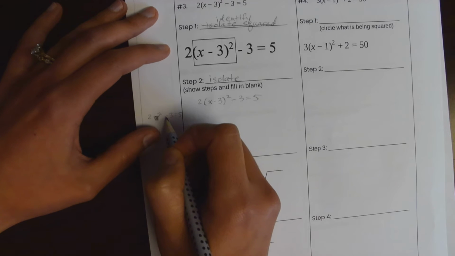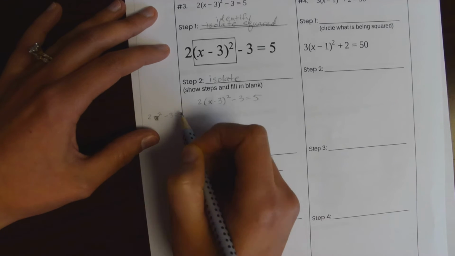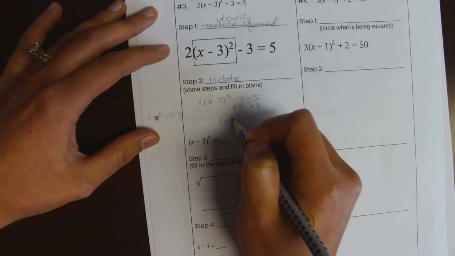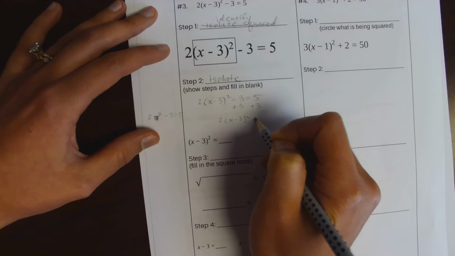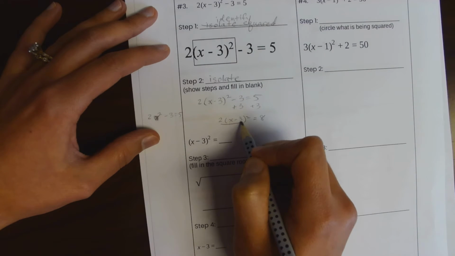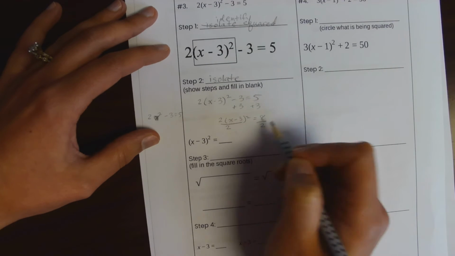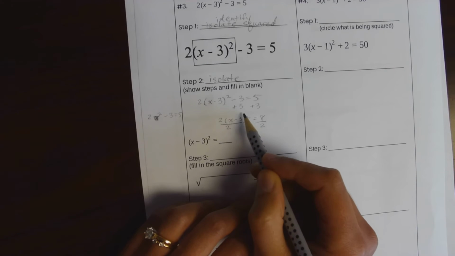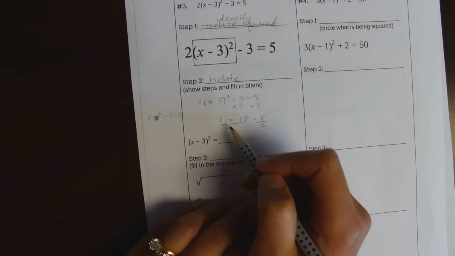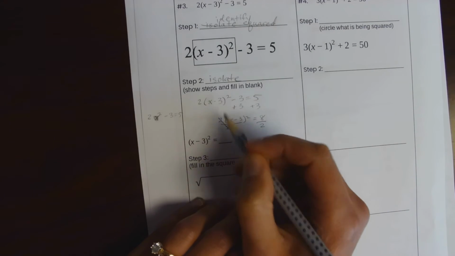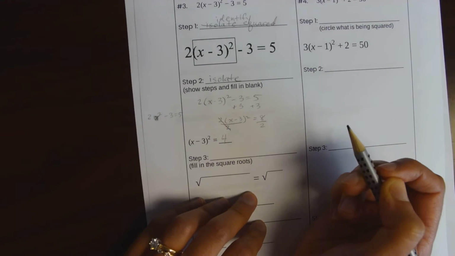First you do your adding and subtracting, so I would add 3 to the other side. And then I would divide out this 2. Notice when I divide by 2 here, this is 2 times this entire expression, so when I divide out 2, it just cancels out that 2 in front. And then 8 divided by 2 is 4, is what I end up with here.